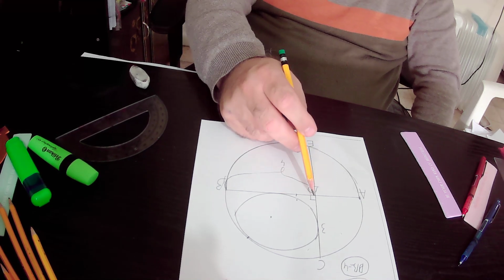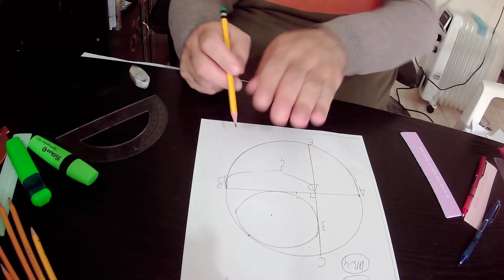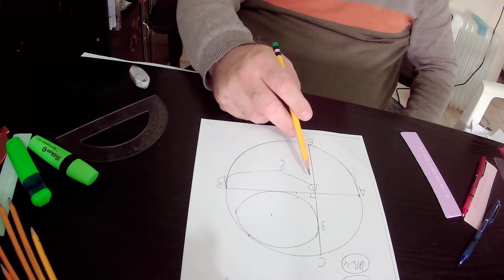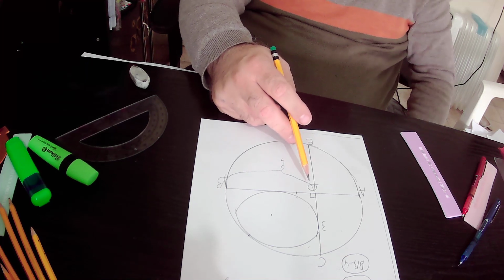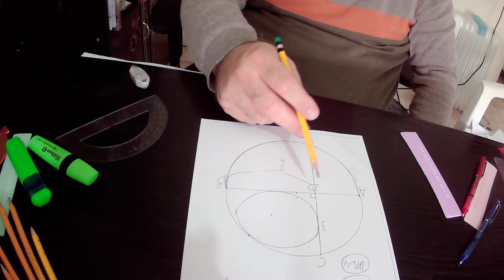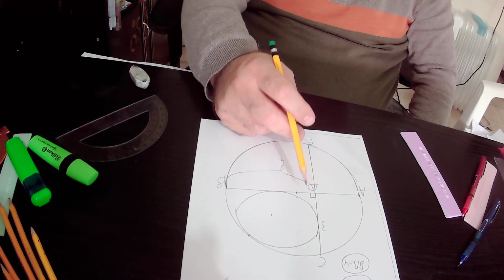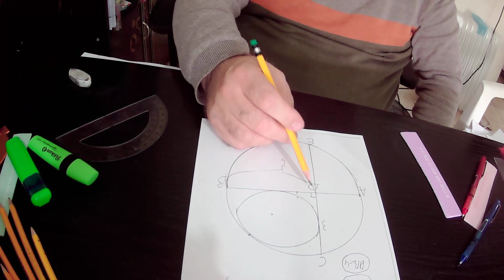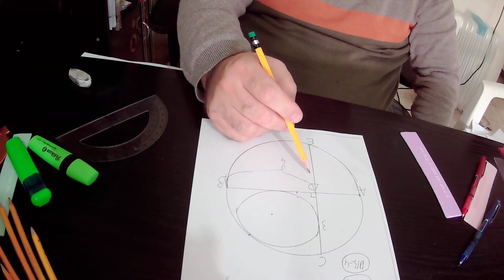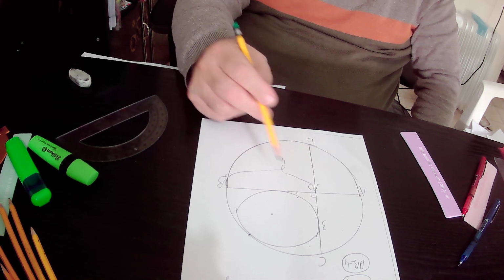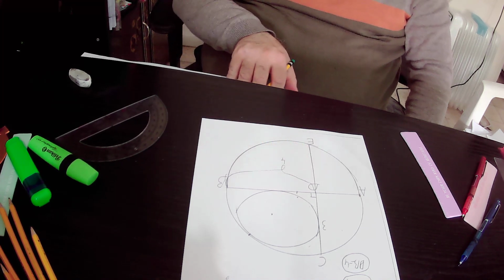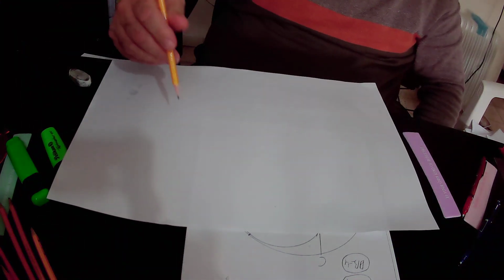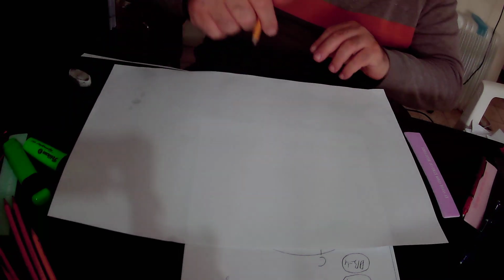So the sum of the angles at point D on this side of the straight line CE must be equal to 180 degrees. Which angles do we have at point D on this side? We have 90 degrees plus angle EDB.